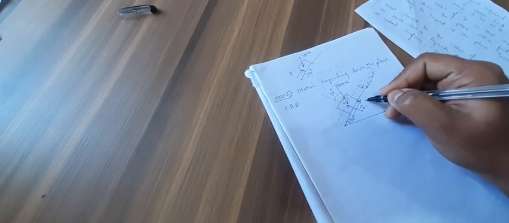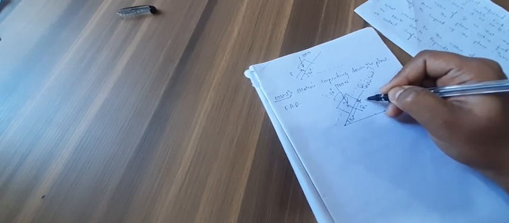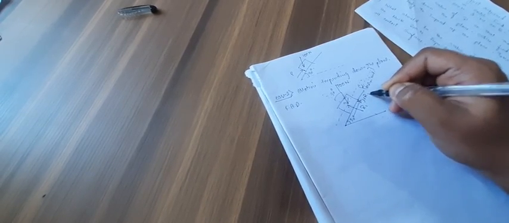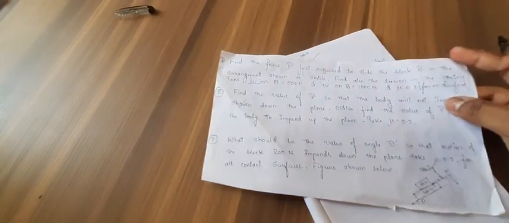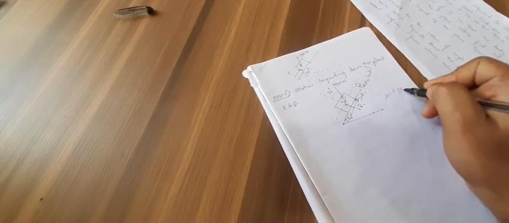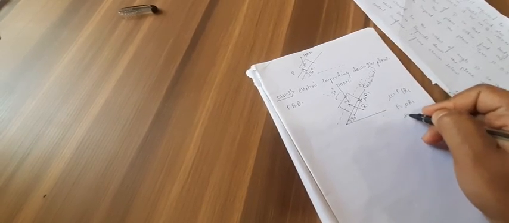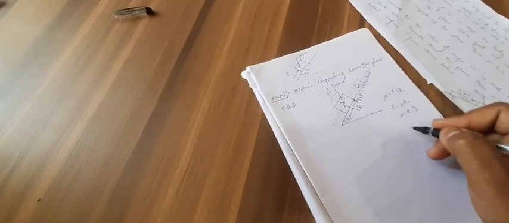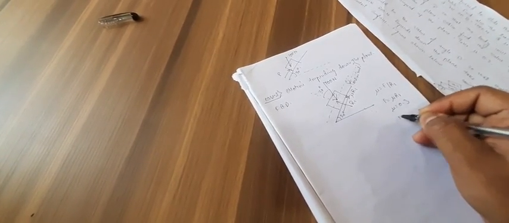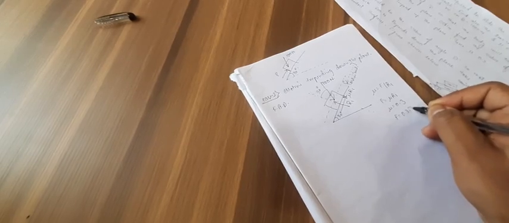So F is equal to mu R1. In the question they have given mu as 0.3, that is the coefficient of friction. So mu is equal to F by R1, F is equal to mu R1. Since mu is equal to 0.3, F is equal to 0.3 R1.